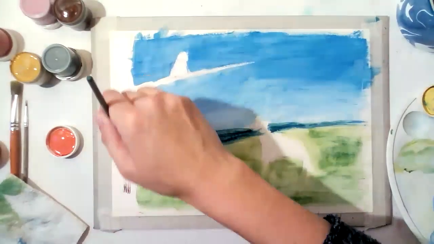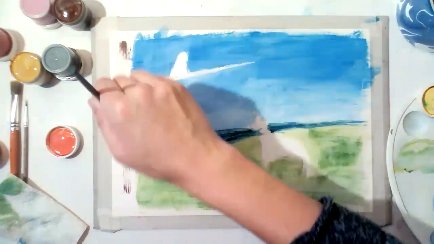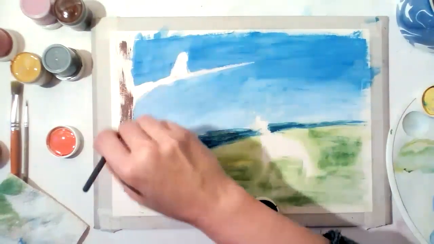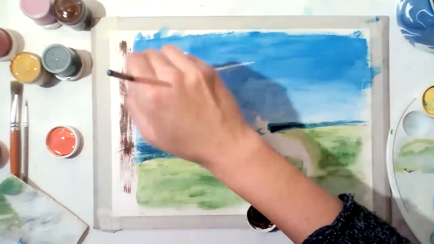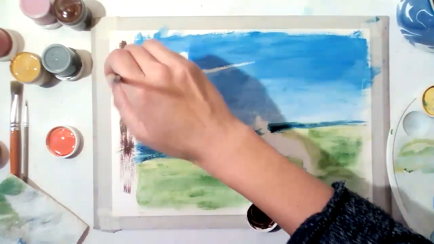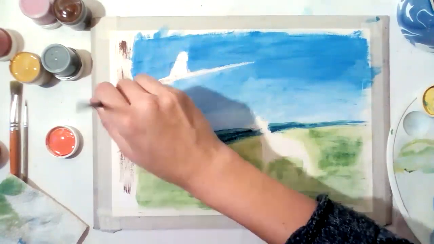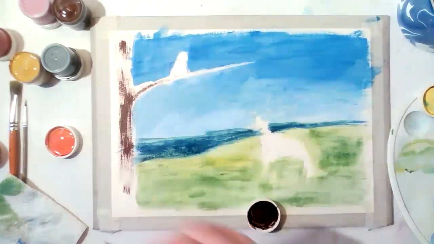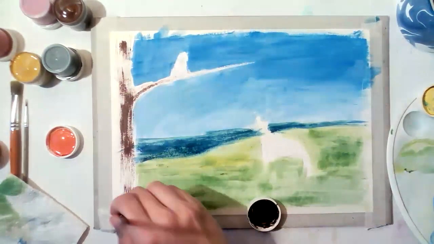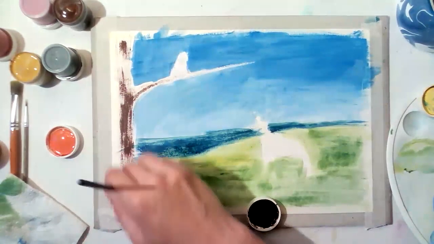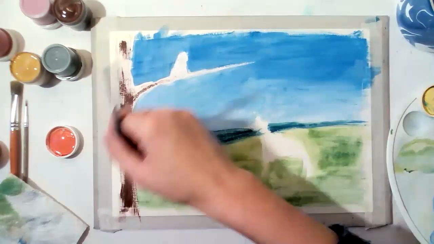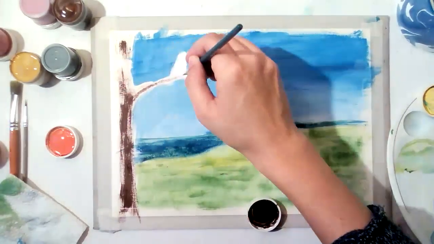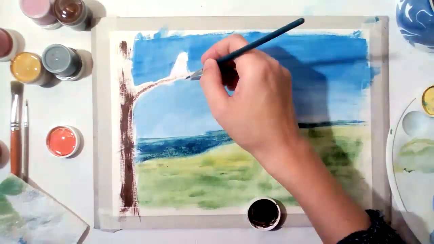And on purpose, I'm leaving those white emptinesses in between, because later when it's dry, it will be easy to fill them up with something lighter.